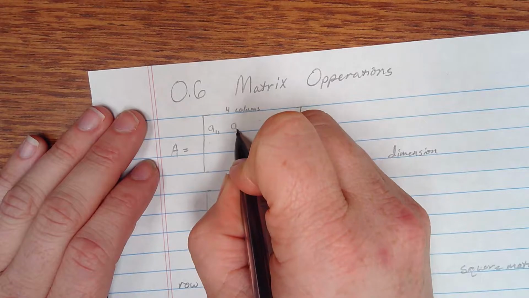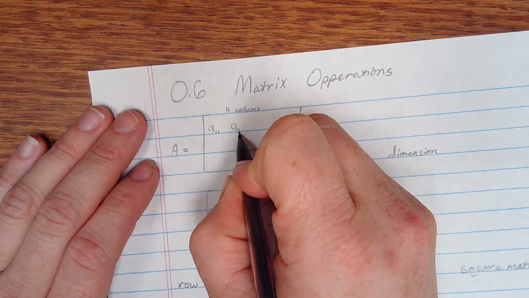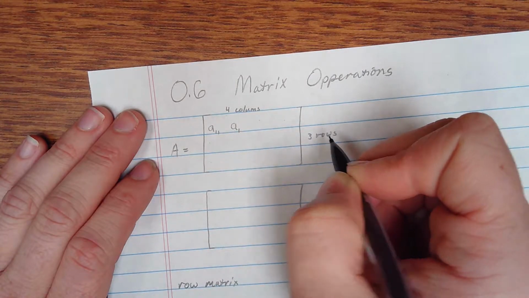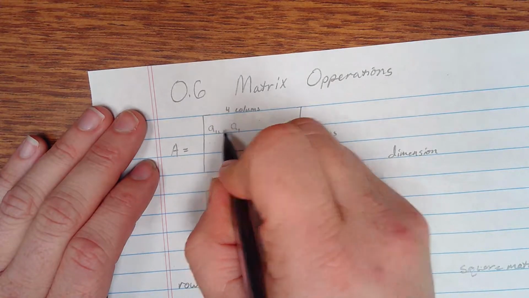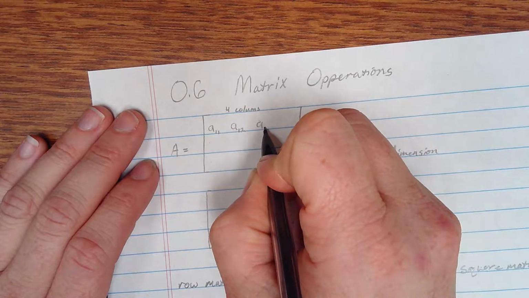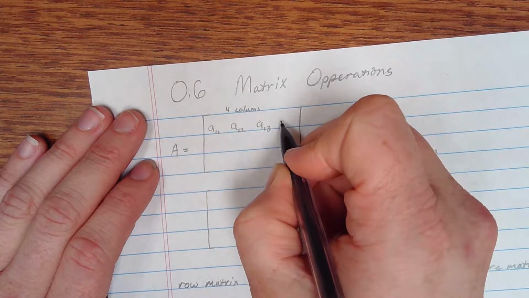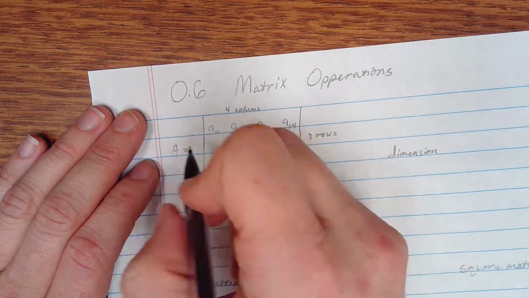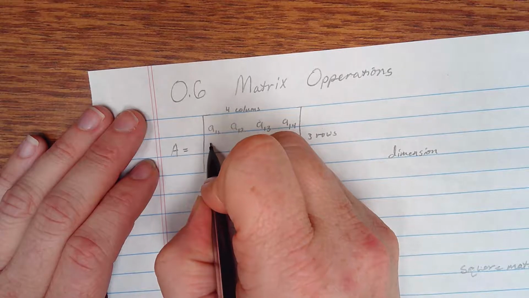And then the next one would be little a, first row, second column. It's first row, first column, first row, second column, little a, first row, third column, little a, first row, fourth column. And then we'd go down in the same direction.